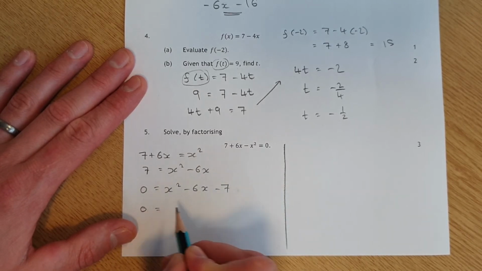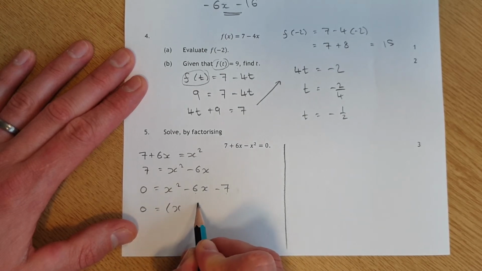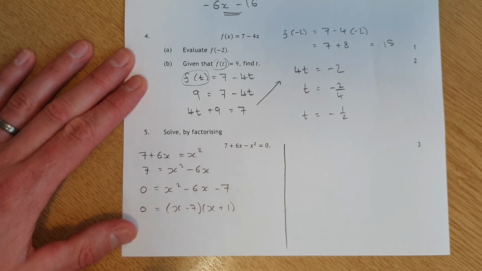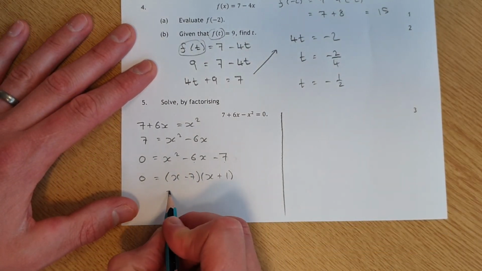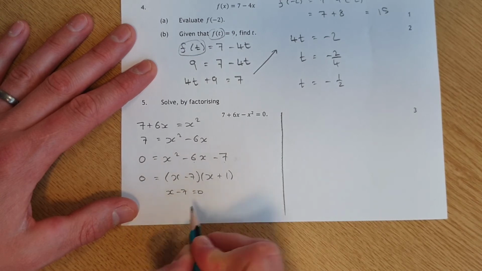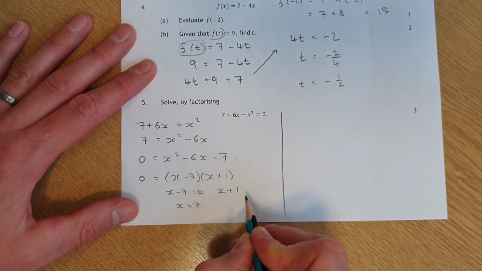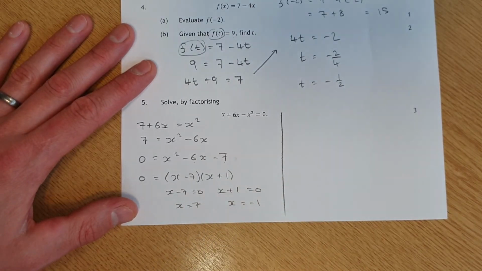So I'm going to factorise it. So I'm wanting numbers that times to make negative 7 and add to make negative 6. So it's negative 7 and plus 1. So my 2 solutions, for this bracket to be 0, x minus 7 equals 0, so x equals 7. And for this bracket to be 0, x plus 1 equals 0, so x equals negative 1.